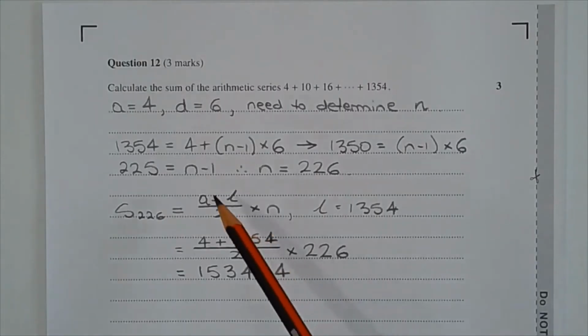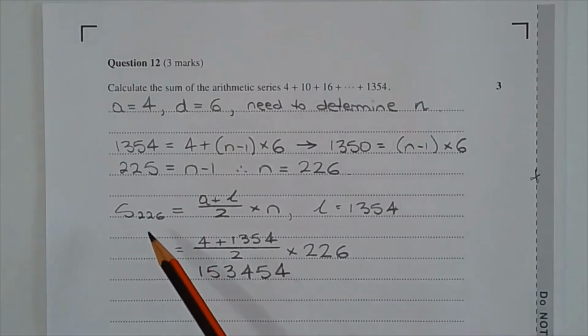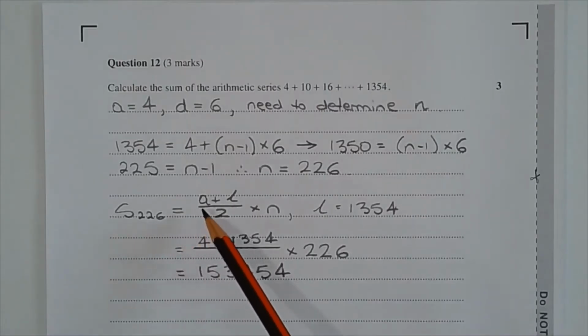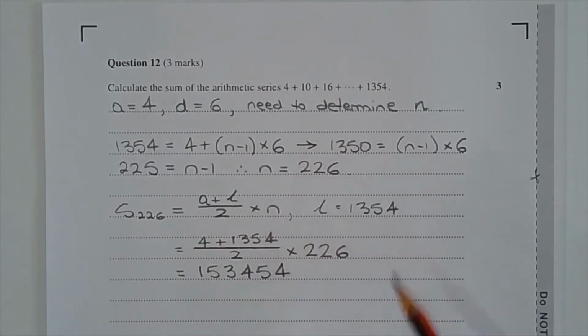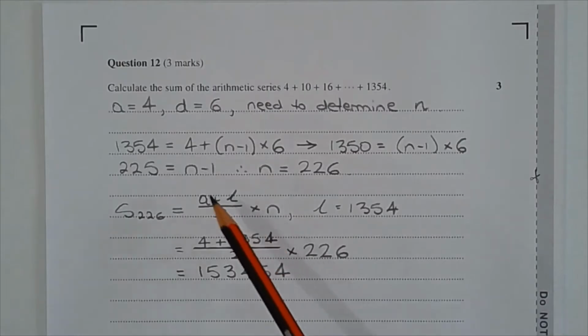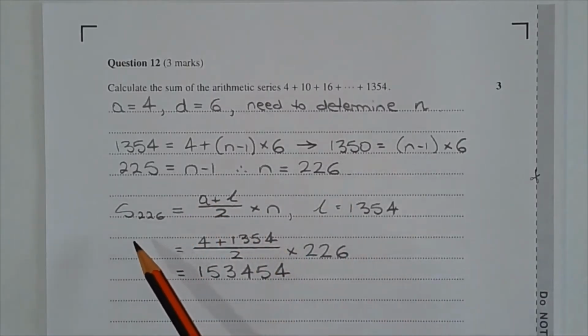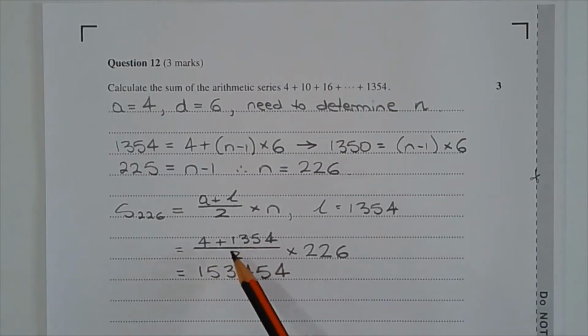Now we can apply the formula for the sum of n terms of this series. So S226 is equal to the average of the first and last terms multiplied by the number of terms in the series. And the last term is 1354. So substituting in these values, S226 is equal to 4 plus 1354 over 2. So the average of the first and last terms, multiply that by 226, and that equals 153,454.